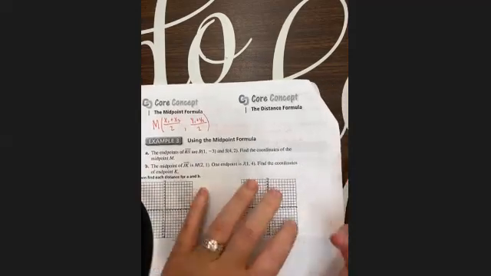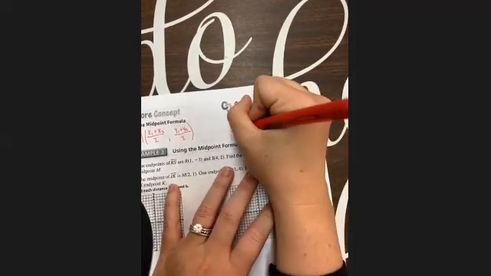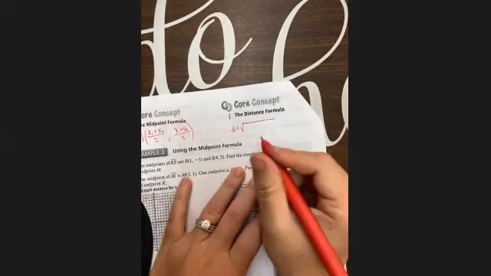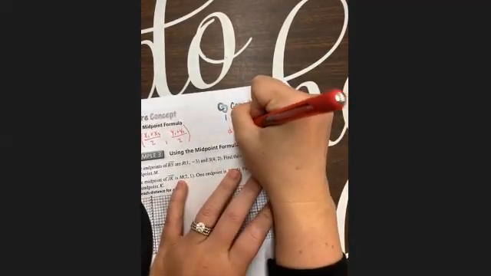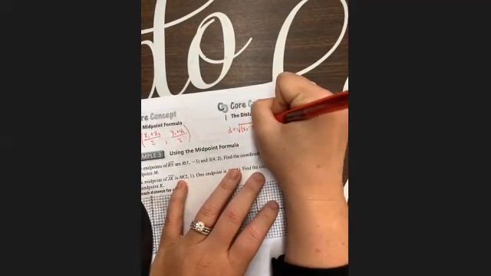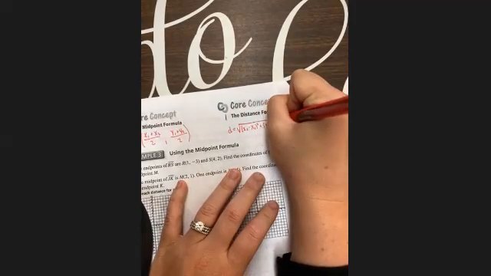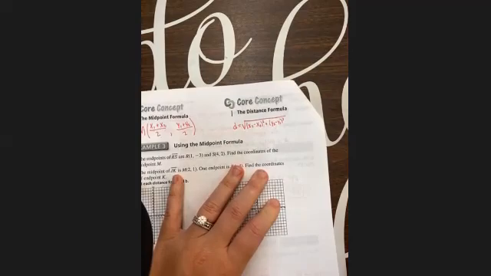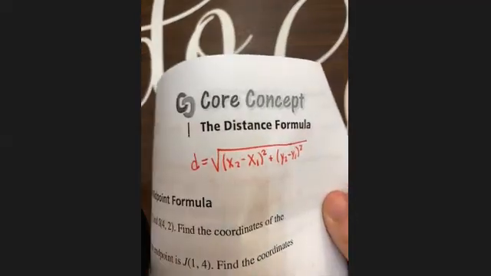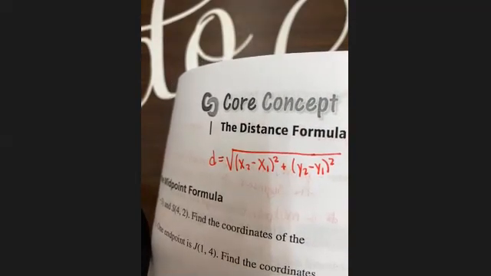Okay, and then your distance formula, we use a lowercase d. So d is equal to, now we're going to draw a big square root sign, parenthesis x2 minus x1, close parenthesis squared, plus y2 minus y1, close parenthesis squared. Okay, let me go ahead and make that a little bit bigger so you can see that if you need to fill that in. Okay, that's what that looks like.